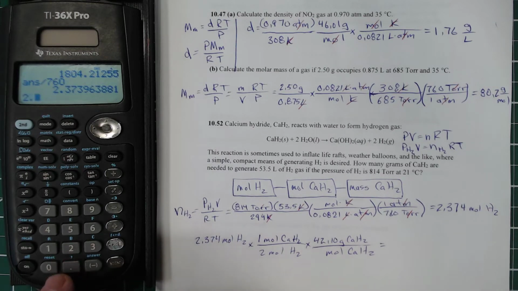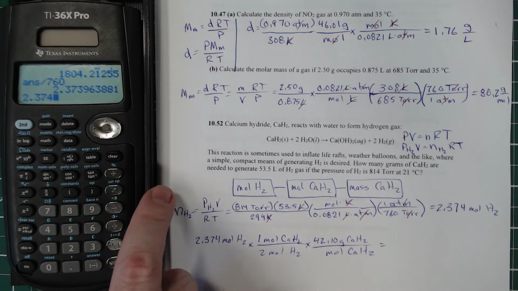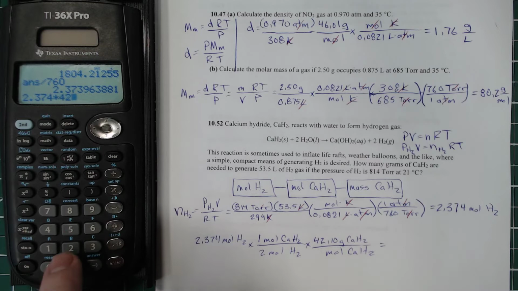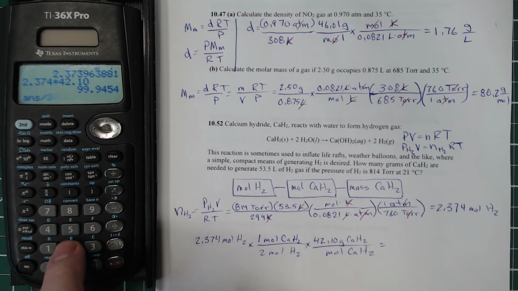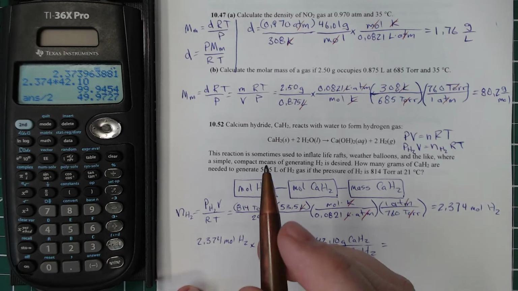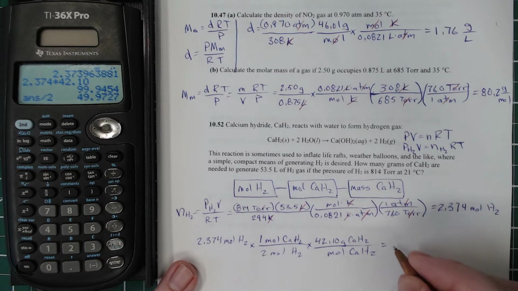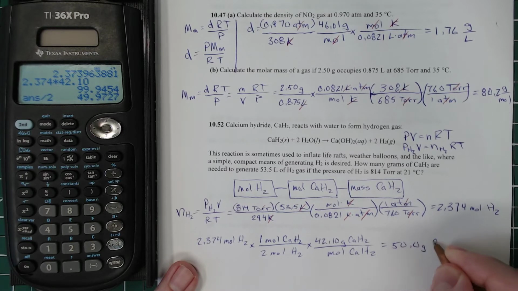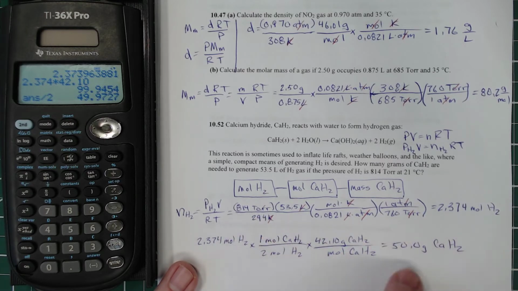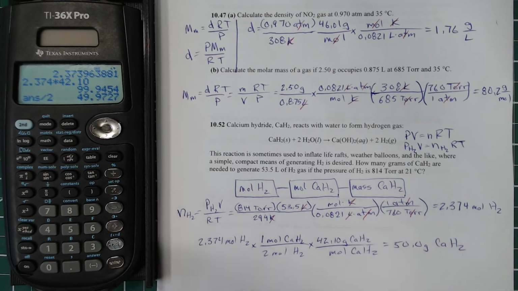So 2.374 times 42.10, and then we'll divide that by 2. And you'll see we get 49.97. We have 3 sig figs, so we're going to call that 50.0 grams of calcium hydride. Again, we have 3 sig figs from up here. I just carried through all the numbers. All right, so we get 50.0 grams of calcium hydride.